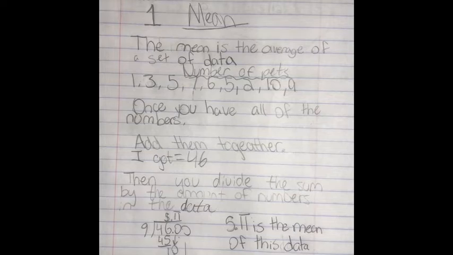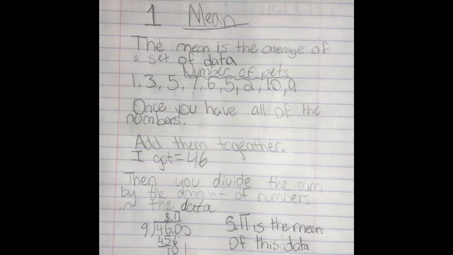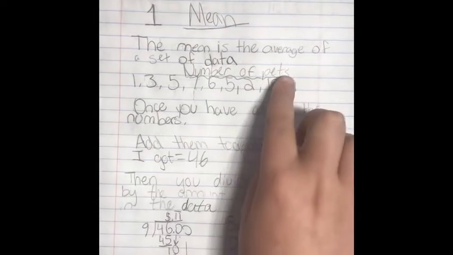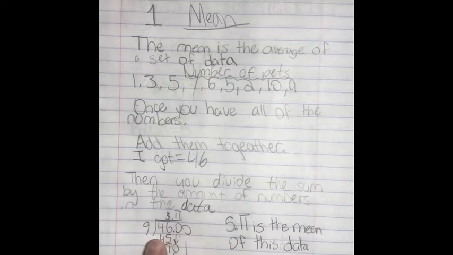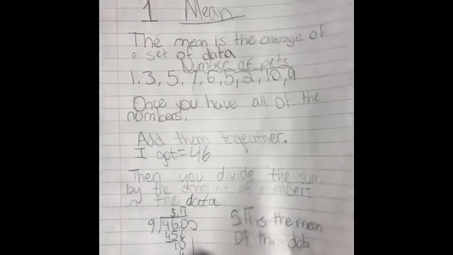Mode and range from a set of data. Number 1, mean. The mean is the average of a set of data. For instance, here is our chart, or data, of the number of pets that people own. Once you have all of the numbers, you add them together. I got 46. Then you divide the sum by the amount of numbers in the data. So there are 9 numbers, and I divided 46 by that, which got 5.11, or 5.1 repeating.